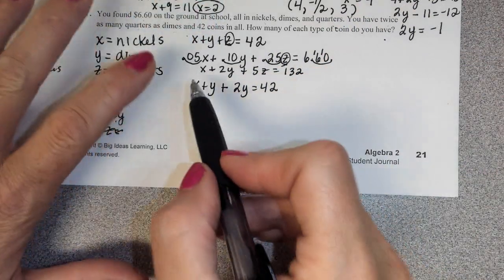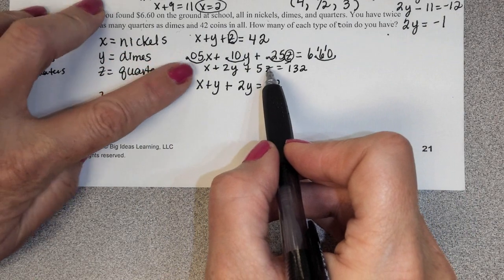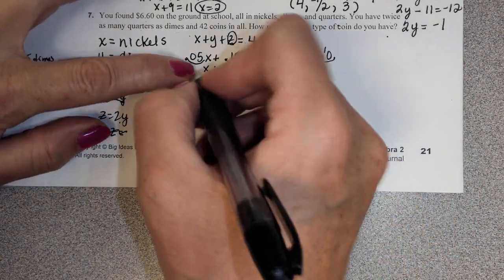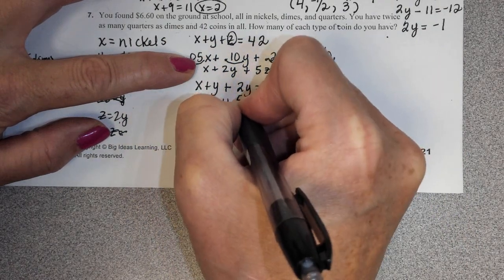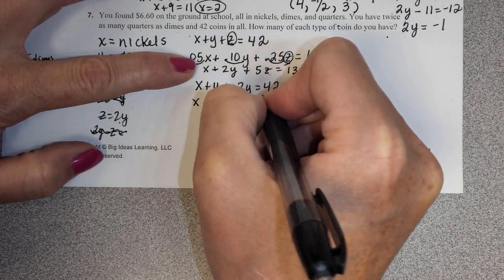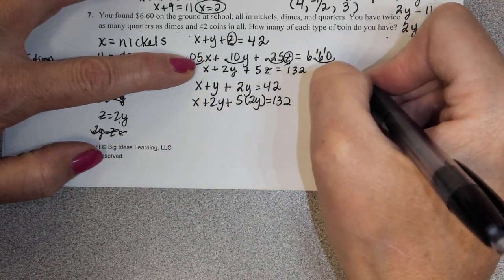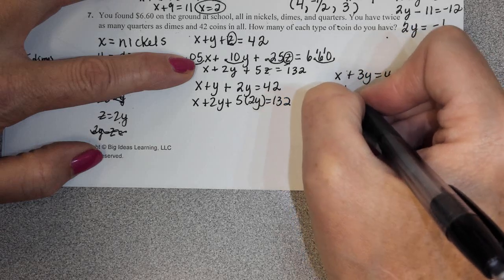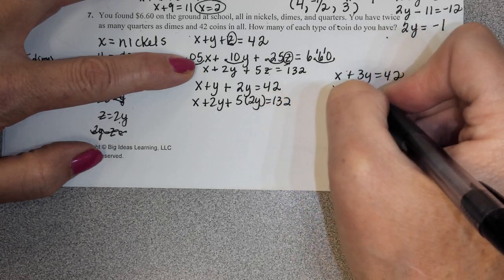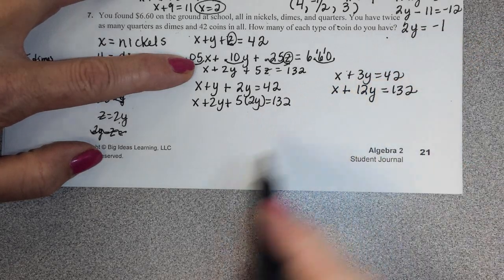That's 132. Okay, so this is my equation then for this, and I'm going to have to replace the z with 2y. So now this equation is going to be x plus 2y plus 5 times 2y. All right, so we've got x plus 3y equals 42, x plus 12y equals 132.